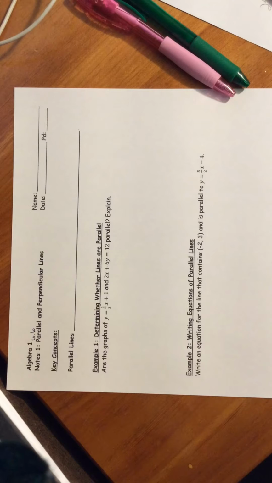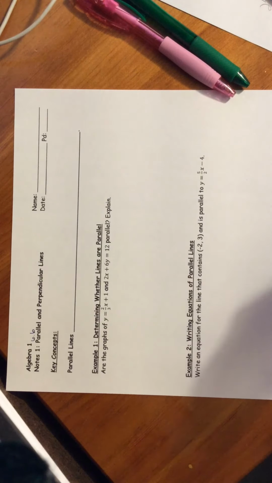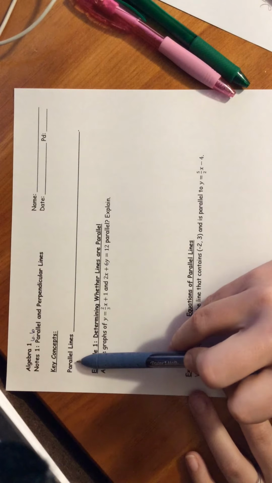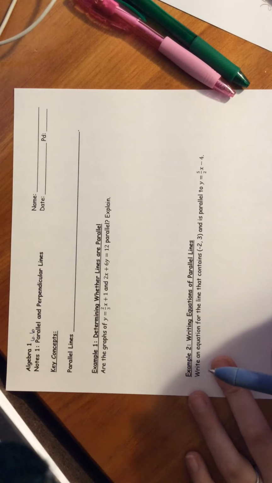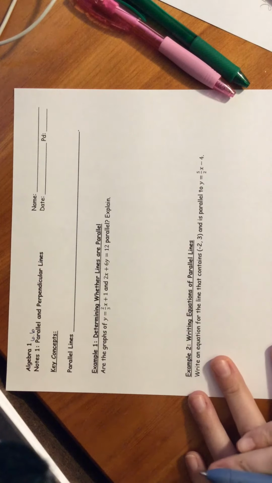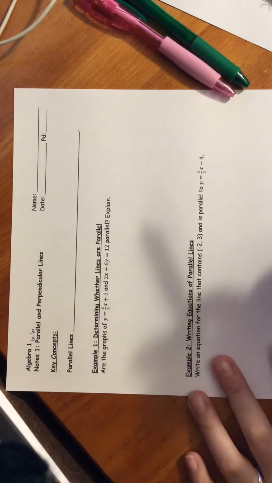So by now we know our three different forms of equations. So we have our slope-intercept form, we have standard form, and we have point-slope form. All right, so we're going to kind of build off of that, and we're going to talk about parallel and perpendicular lines. So today we're going to talk about parallel lines. Tomorrow or Thursday, we will talk about perpendicular lines, okay? So today, parallel lines.